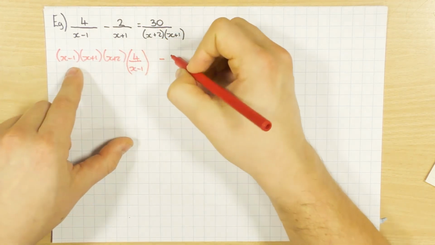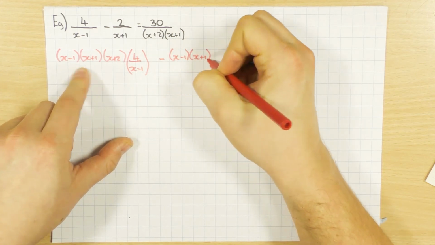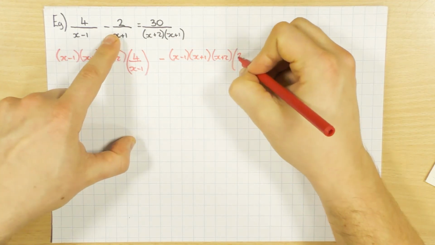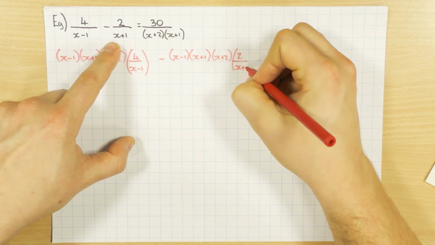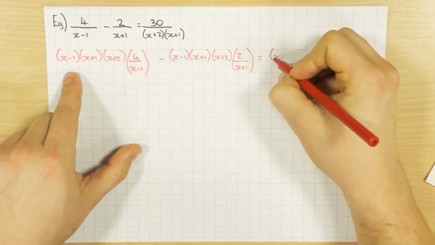And I'm going to times that by this. Then I'm going to take away, and again, times everything. So x minus 1, x plus 1, x plus 2, and timesing that by this. So 2 over x plus 1. And then that equals, again, timesing everything.